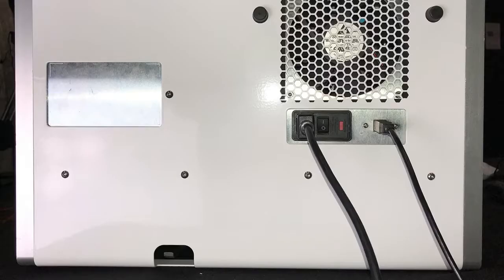Finally, let's familiarize ourselves with the back panel of the mill. Here we have the power inlet, which uses a standard cord that plugs into any North American wall outlet. Here's the on and off switch, a USB A to B cord connecting the mill to the design computer.